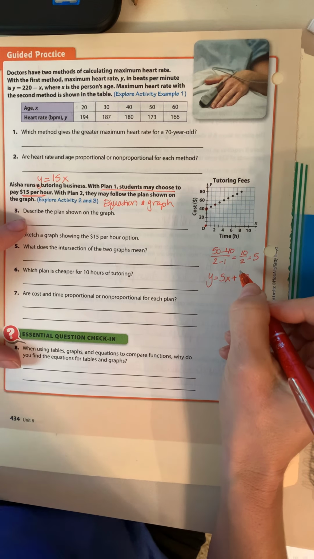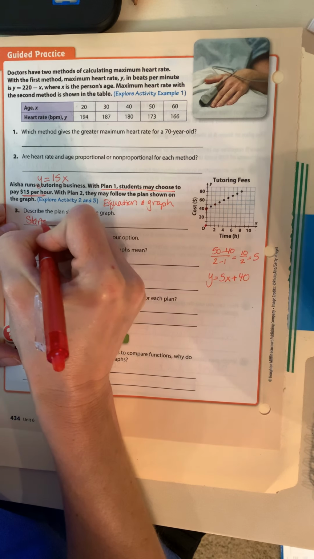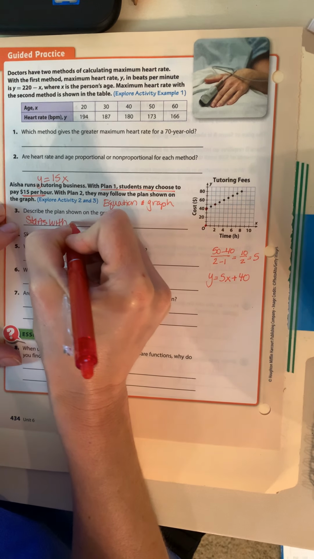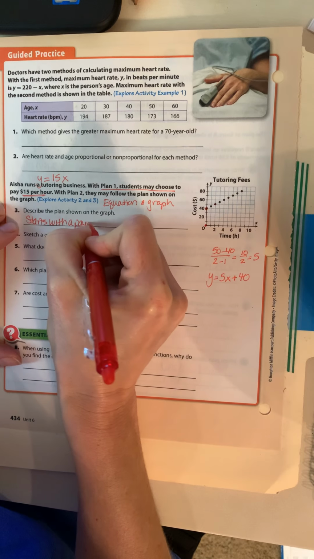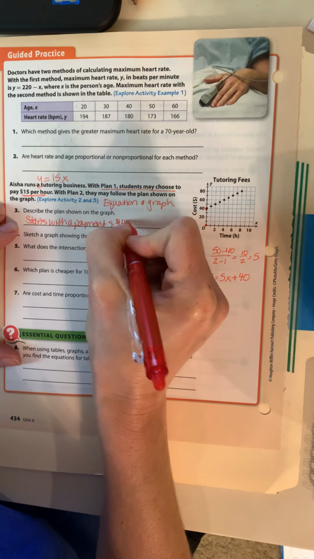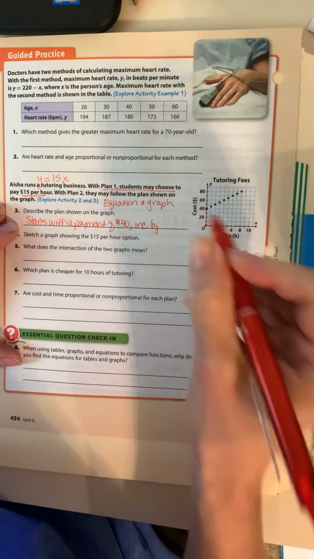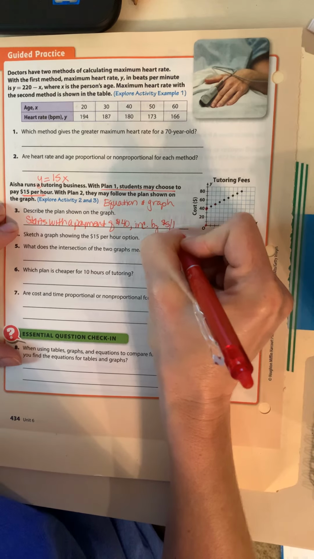So this plan that's shown on the graph starts with a payment of $40. And then it increases by $5 per hour.